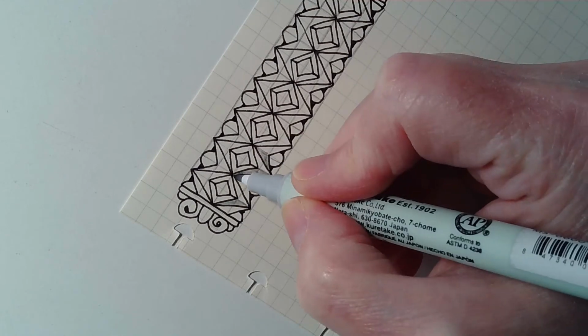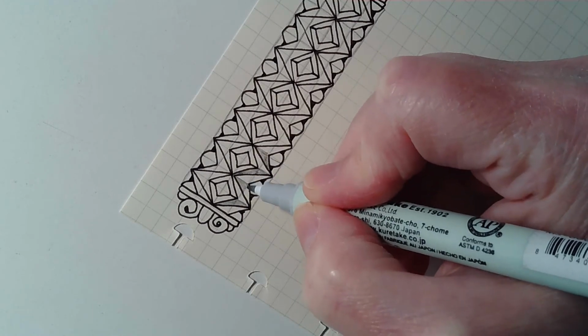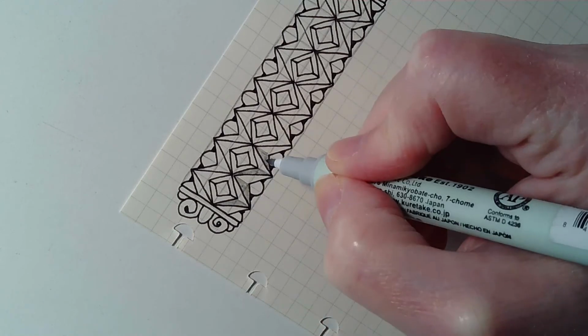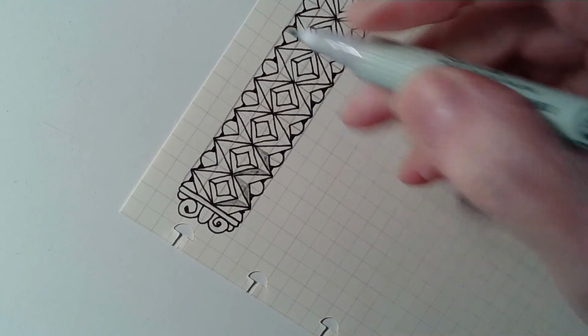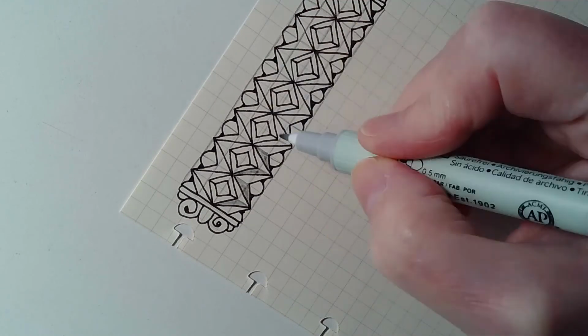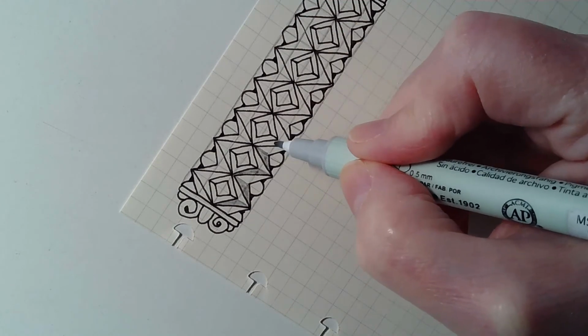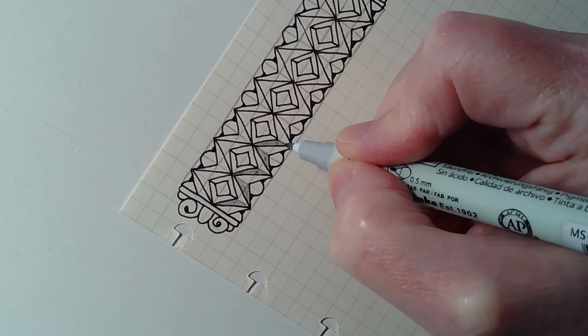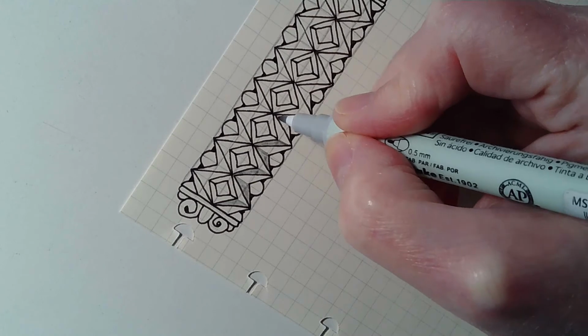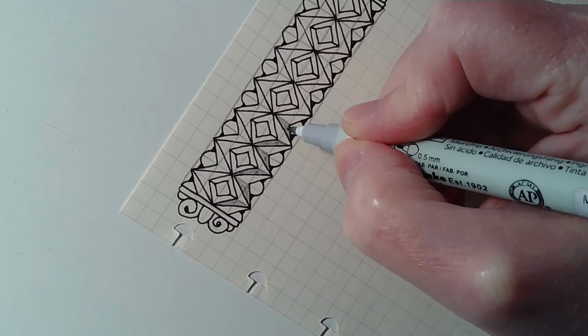Oh, I was going to come back to it, but we're there. So I'm splitting these in half and I'm colouring in the left hand side of both the downward pointing arrows and the upward pointing ones.